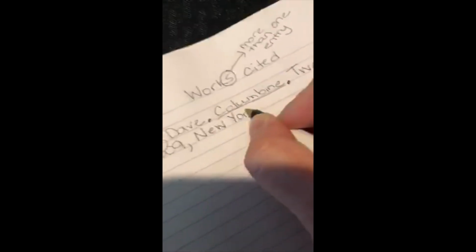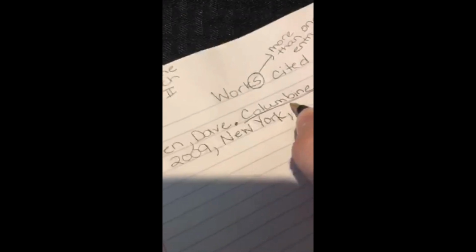I know how you funny bunnies like to skip out on those capital letters. New York, comma, and then these are both capitalized. New York, period. And there is our works cited entry for Columbine. Now you can create one for your own.